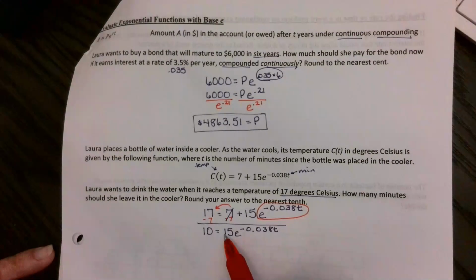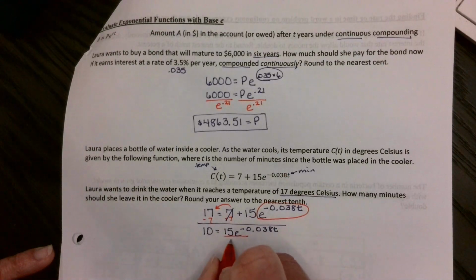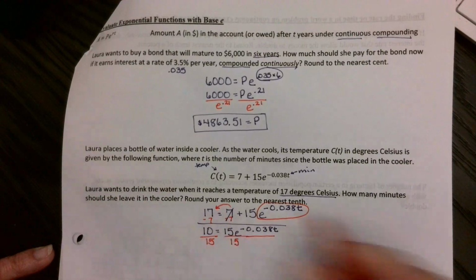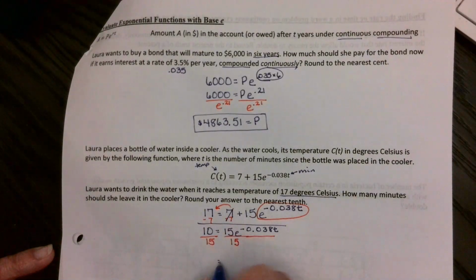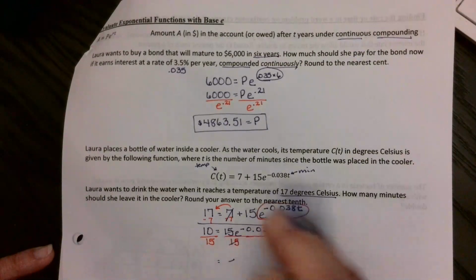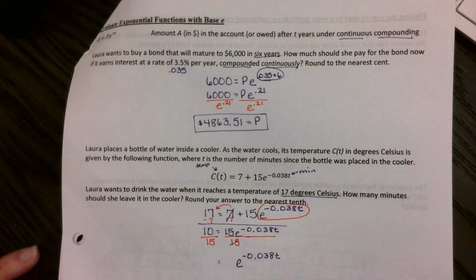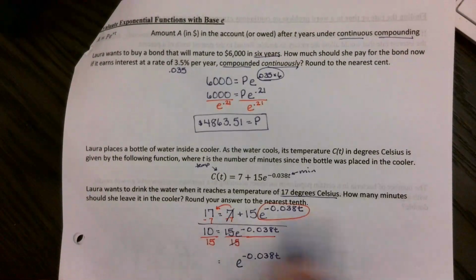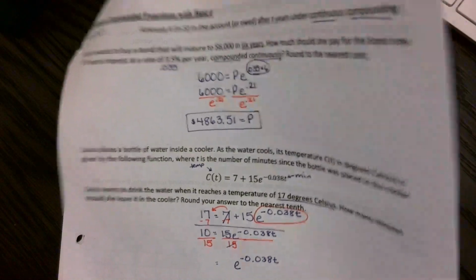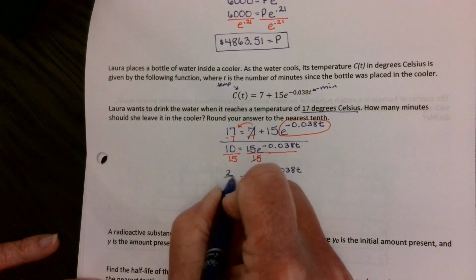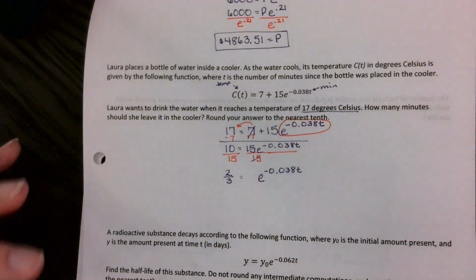We're still trying to isolate e to this power. We've got to get rid of this 15. Well, this is multiplication, so you solve by dividing. You're going to divide both sides by 15. So what happens, we now have this e to the negative 0.038t all by itself. Over here, you can leave this as 10/15ths, or you can reduce it to 2/3. It doesn't really matter, because we're going to end up using our calculator anyway.